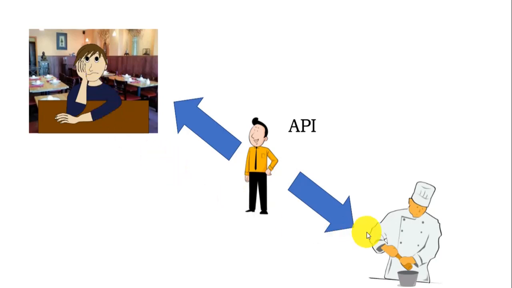He will go back to the kitchen and place that order. Once the item is ready, he will again come back to you, serving the dish you have ordered. So here he is the communication bridge between you and the kitchen. That is how the API also works. It is actually a communication bridge between client and server.